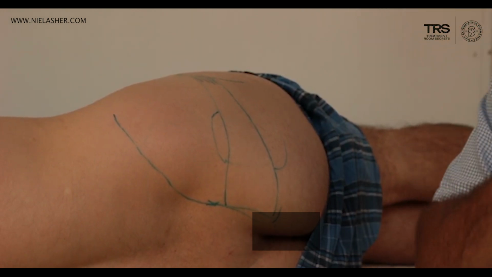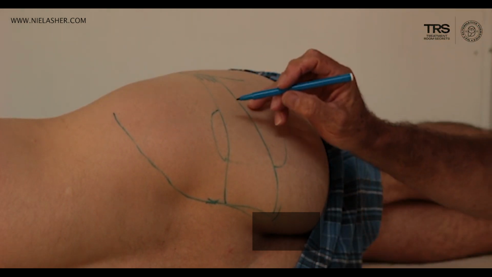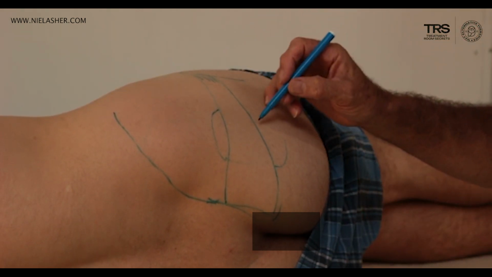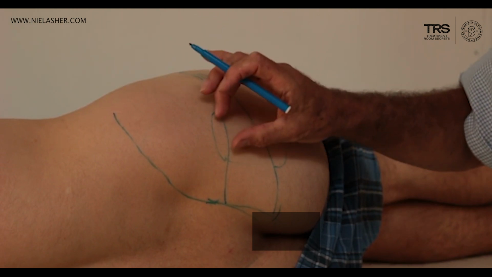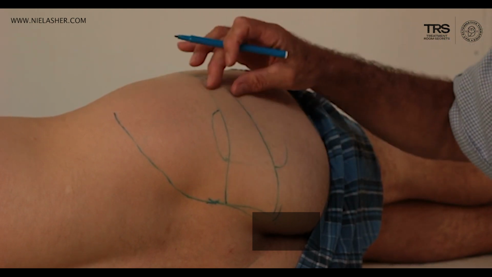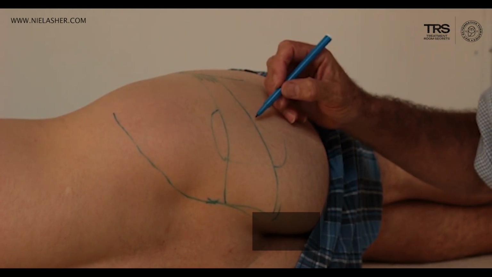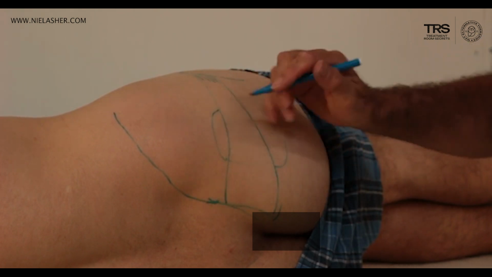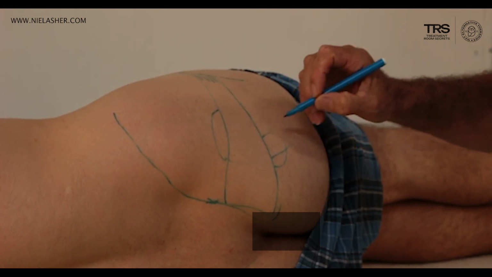The real key with this is that the piriformis has a very close anatomical relationship with the sciatic nerve, which usually comes out about here.